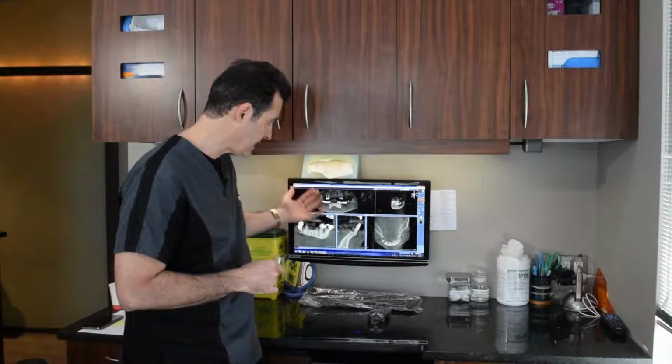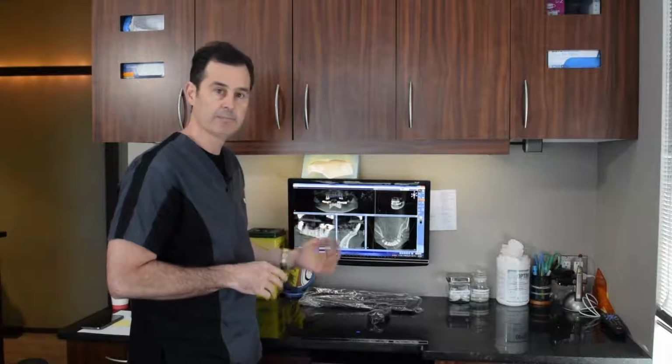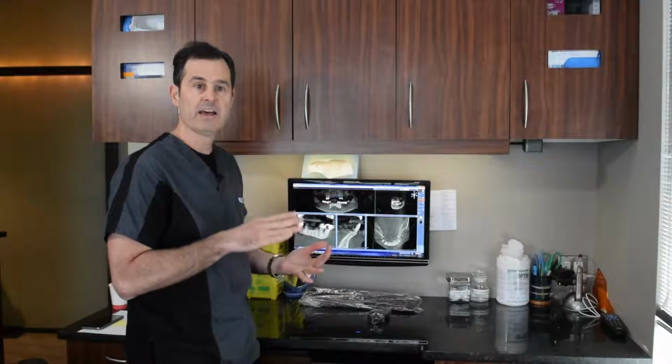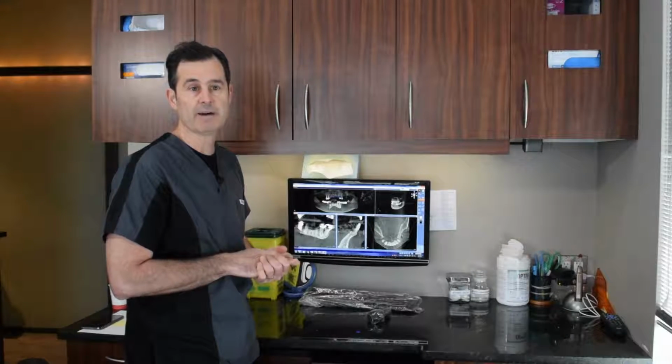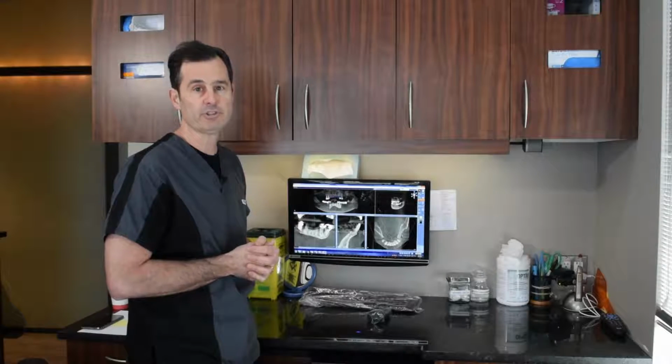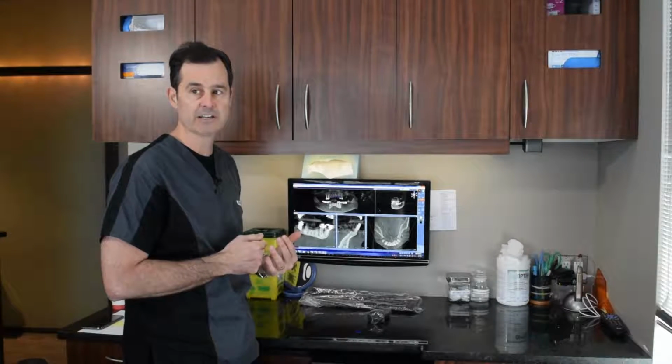So what I'm going to do right now is start with a raw situation here. I haven't done any imaging, I haven't looked at this yet, and I'm going to show you how we mark out the nerve, how I place the implants virtually, and then how I'm going to use that as my plan for doing the actual surgery, which I'm going to be doing next week.